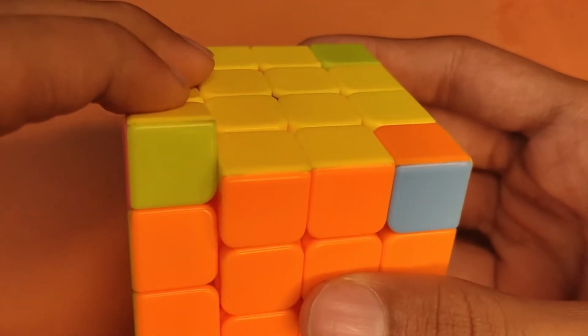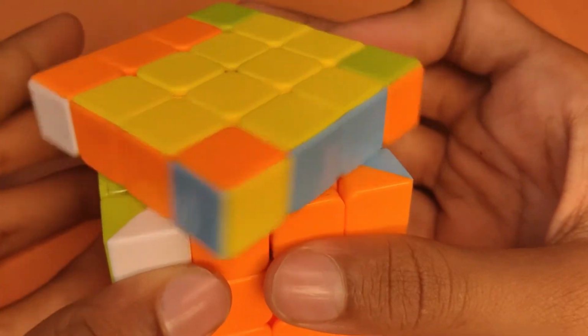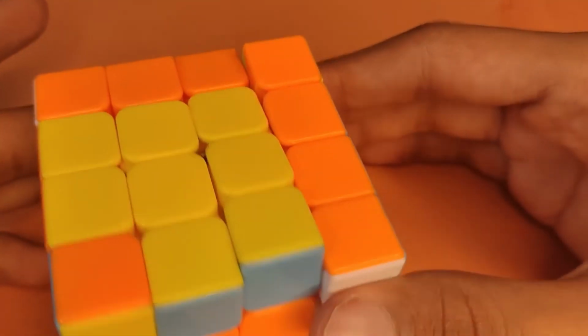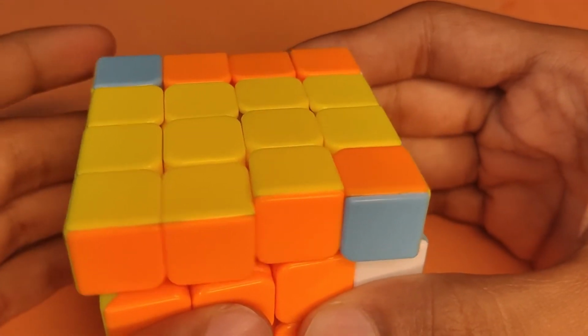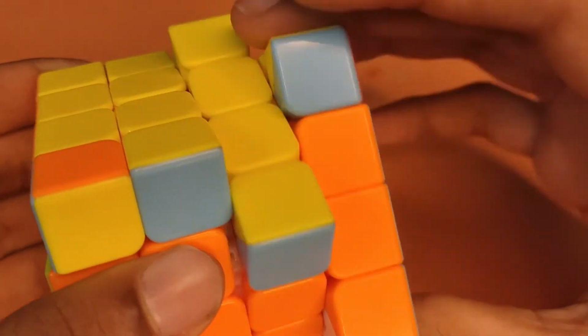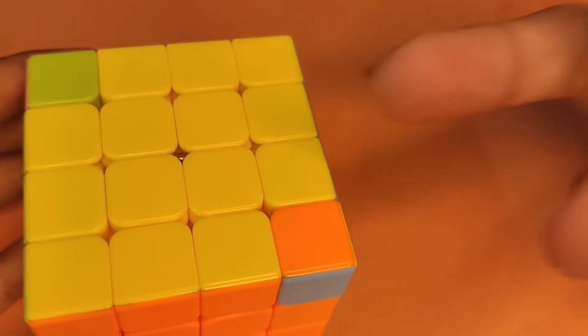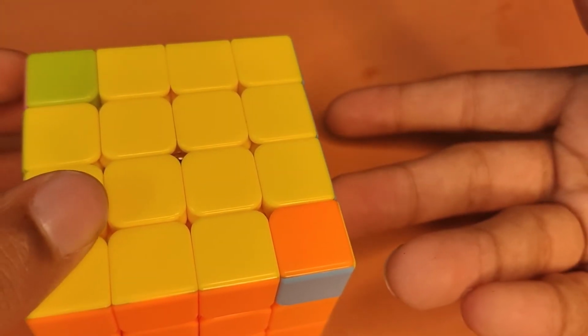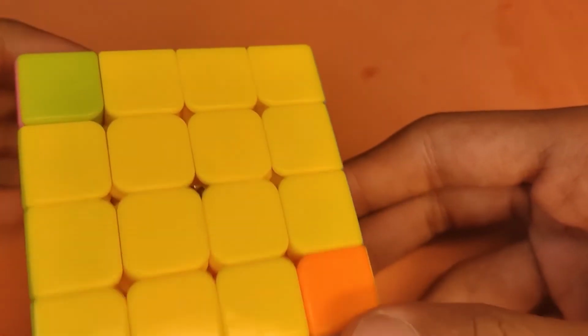Move the left one up. This is actually a very cool algorithm. Move the left one up, move the top to the right, move the right one up, move the top to the left, move the left one down, move the top to the right, move the top to the down, move the right to the down. This is actually a very simple algorithm, and it is actually pretty easy to remember as well.